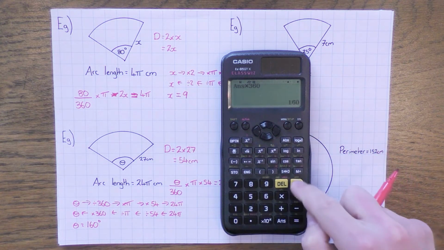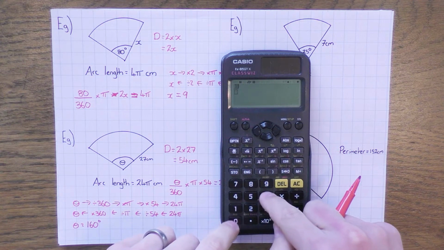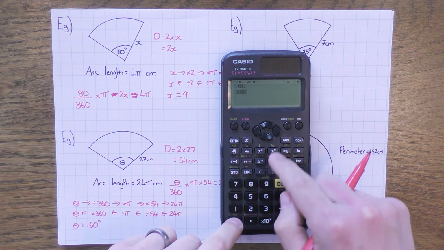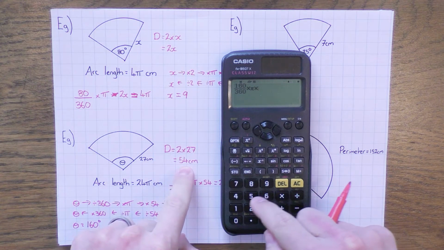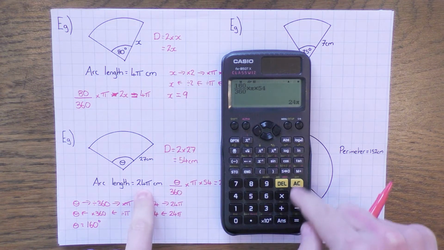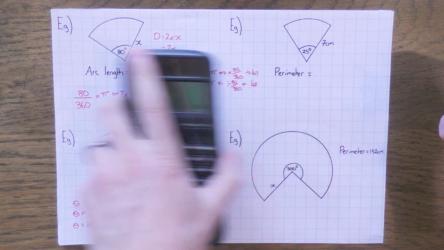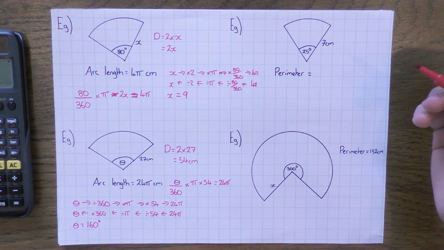And just as before, check it, stick it back in: 160 over 360 times by pi times by the diameter, which we had as 54. Yes, it gets 24 pi. So again, we know we're 100% correct.